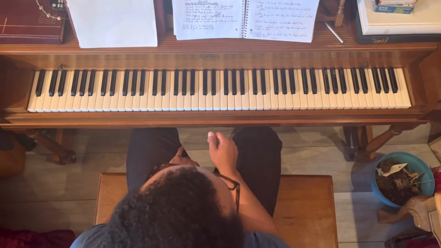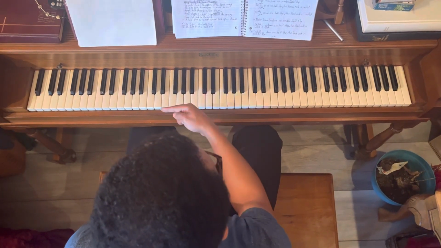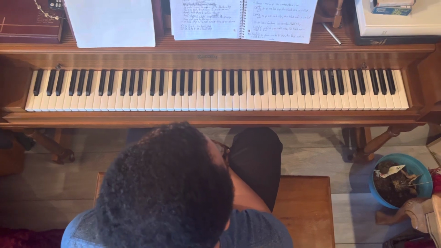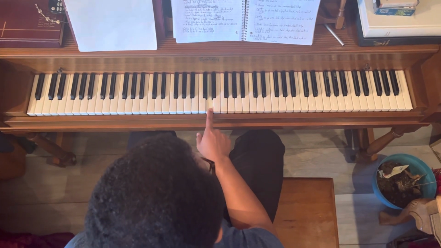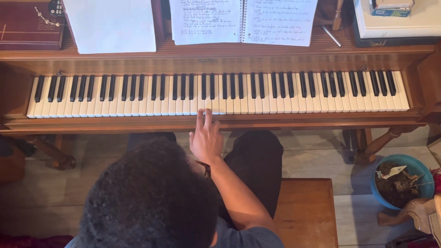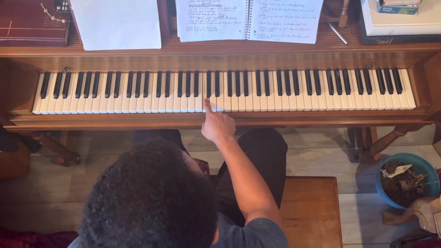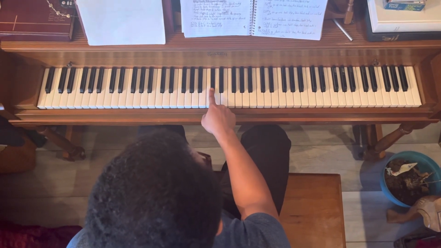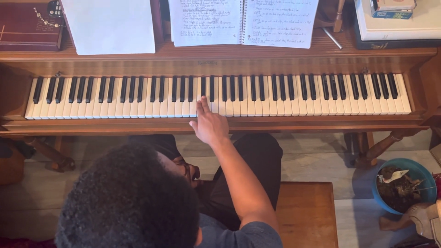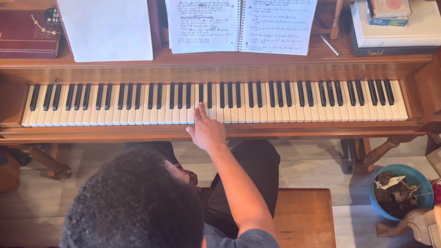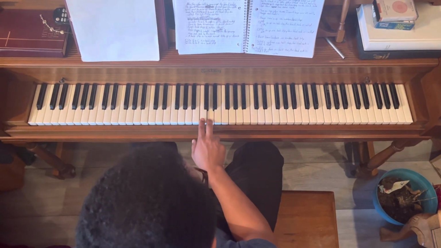A whole step is 2 half steps up or down the piano. So from C to D is a whole step. Why is that? Because the next adjacent note would be this note. So here's 1 half step, here's 2 half steps. So from here to here is a whole step.